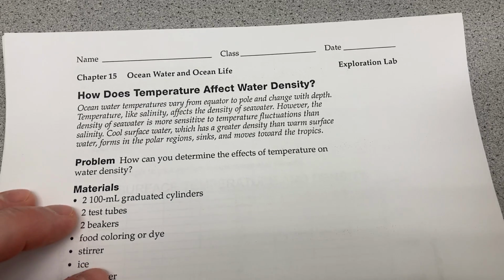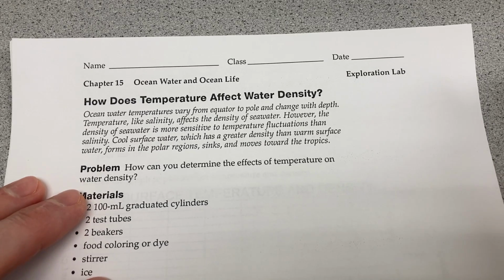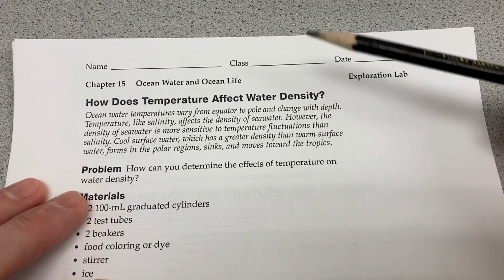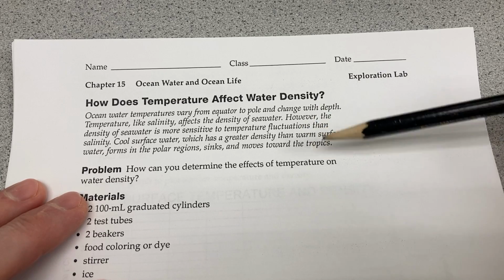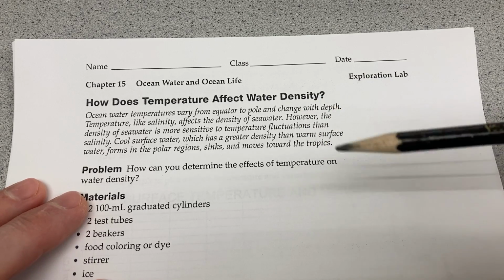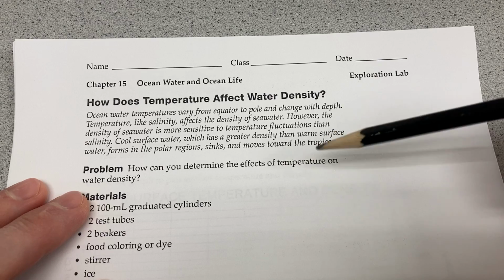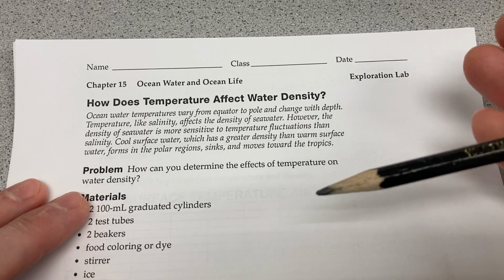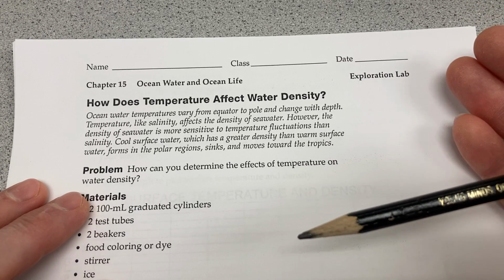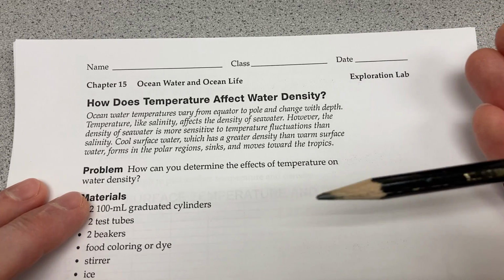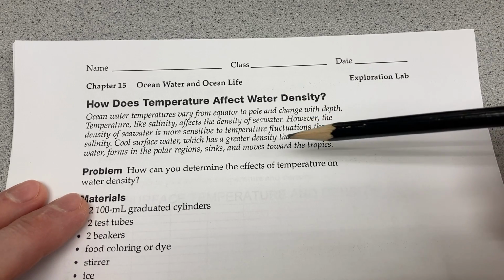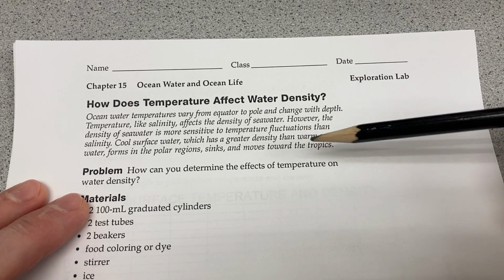All right, guys, so today we're going to take a look at how temperature affects water density. In terms of the oceans and the currents that circulate through them, density is a really important thing, because denser water will sink, and then of course currents will flow downwards. Less dense water will float up towards the surface.